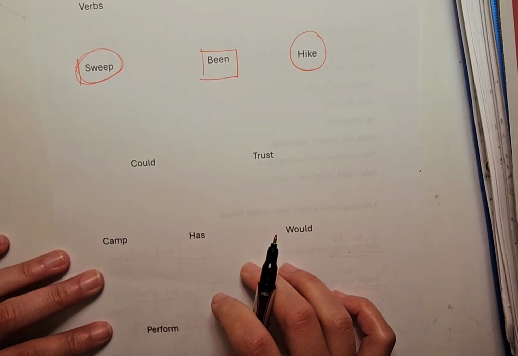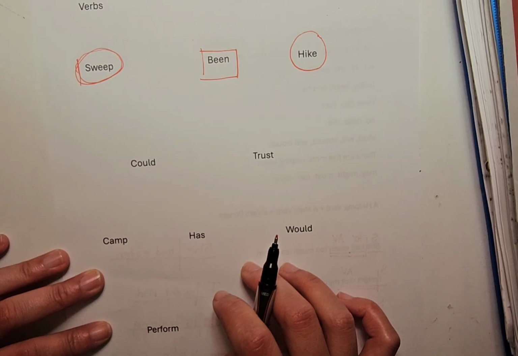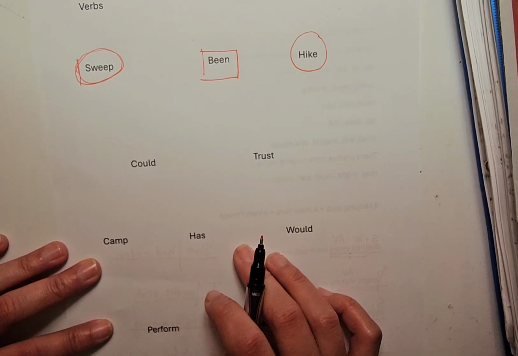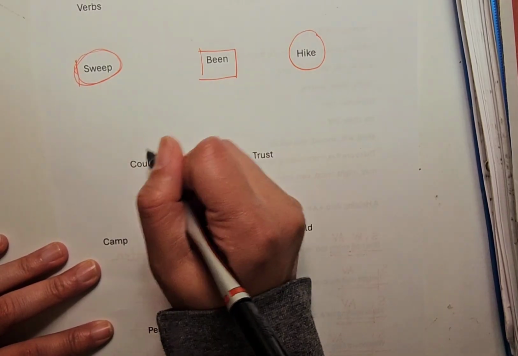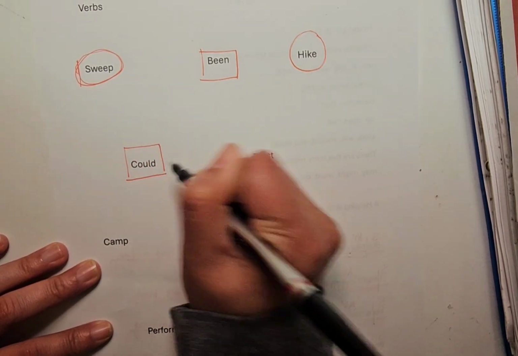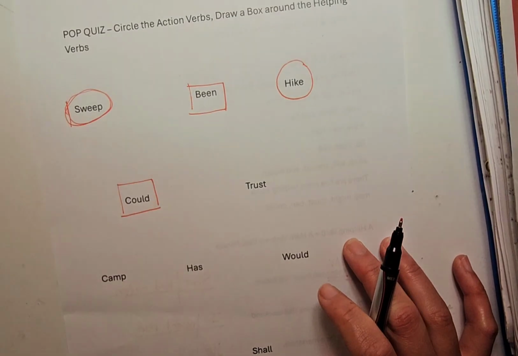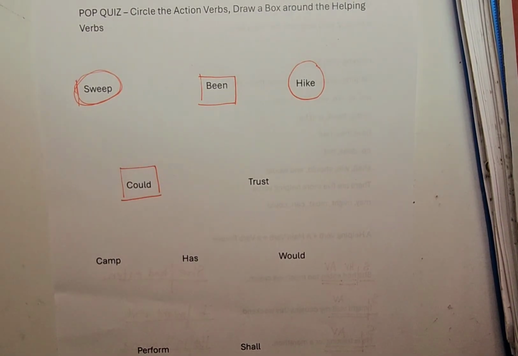Could. Helping verb or action verb? We could make cookies for dessert. Could make would be the verb phrase, and could is supporting the action verb make, so could would be a helping verb. Draw a box around it. Trust. That's a tricky one. Is that an action verb or a helping verb? Trust is an action verb.